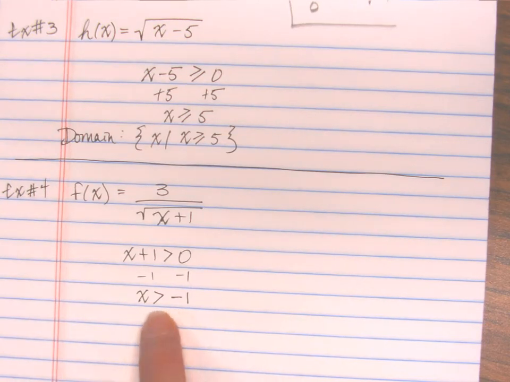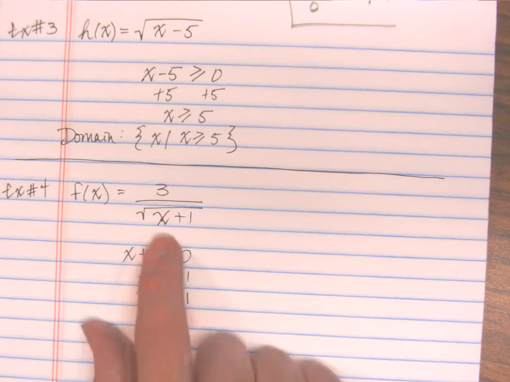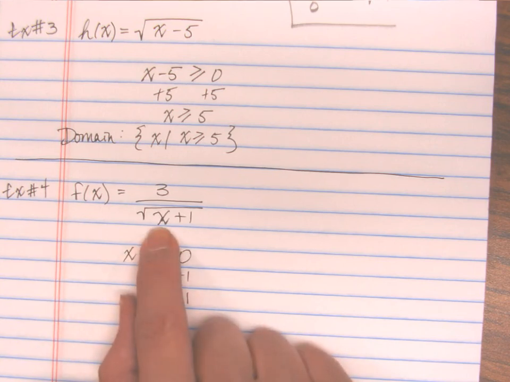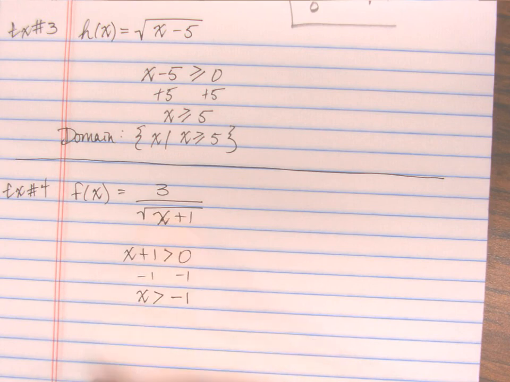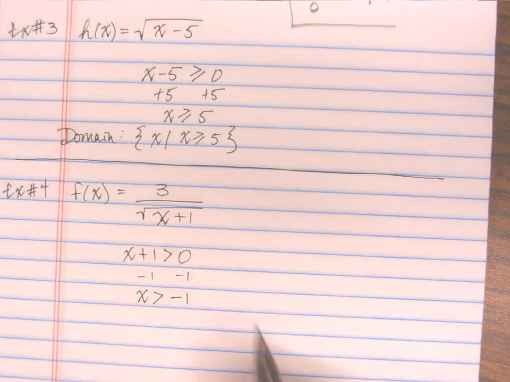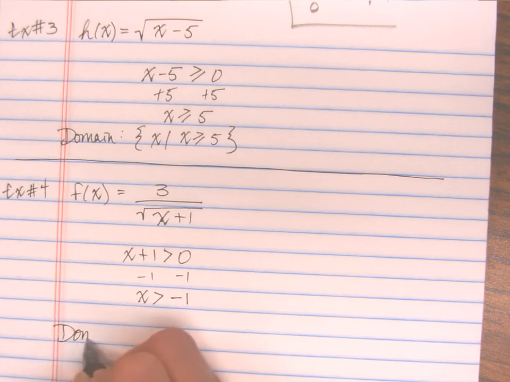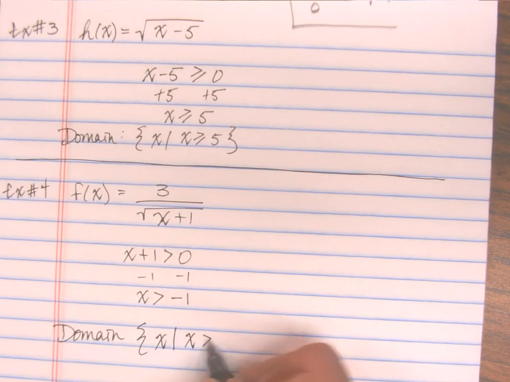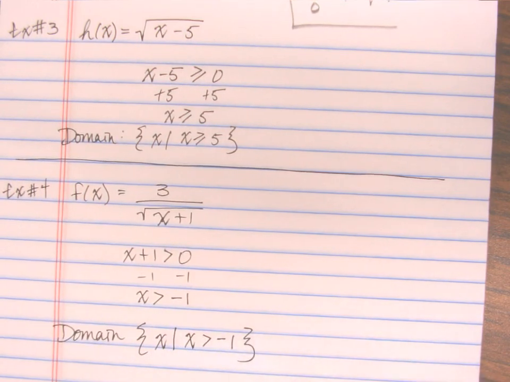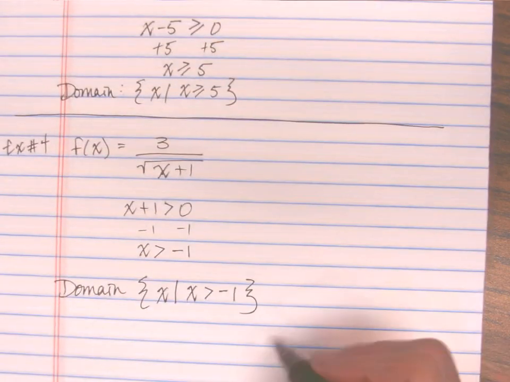Because I don't have greater than or equal to, I only have the greater than, that means when I'm selecting values, I can't use negative 1. It has to be bigger than negative 1. So if I was going to pick 0, here I'd have 0 plus 1, which would be the square root of 1. And I'm okay. I don't have a 0 in the denominator. I'm not ending up with anything imaginary either. So we're good. So here we're going to say our domain is x such that x is greater than negative 1. And I am done.